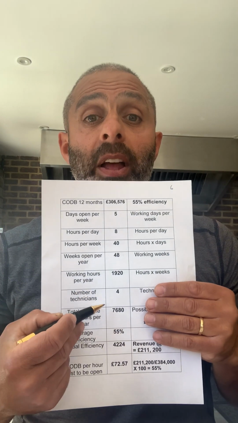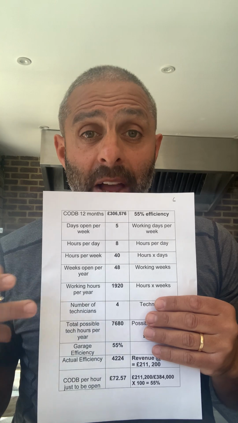Or the other way you can do it is if you take your total labour sales. So if we say you've done £180,000 of labour sales in the whole year. Now that could be MOT sales as well. And if you divide that by, say, the possible of 384,000, so 180 you've done, you've invoiced, and you could have done 384,000.